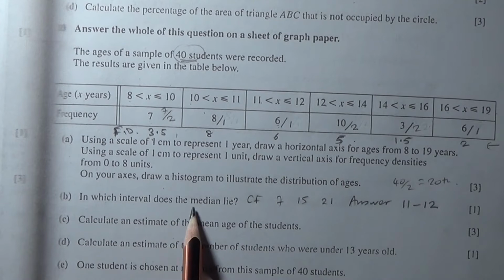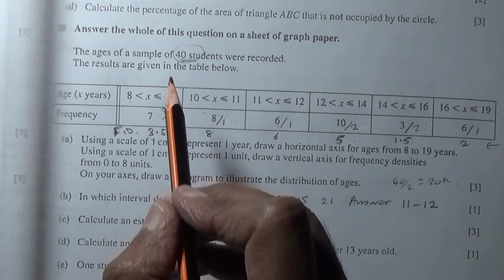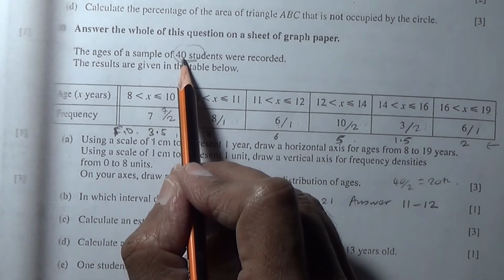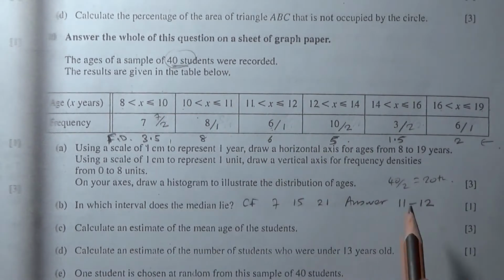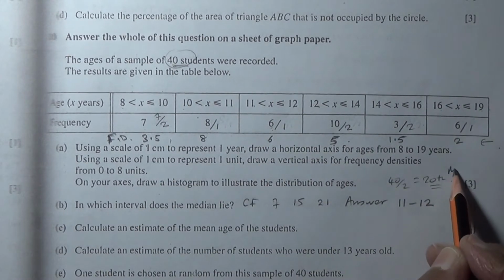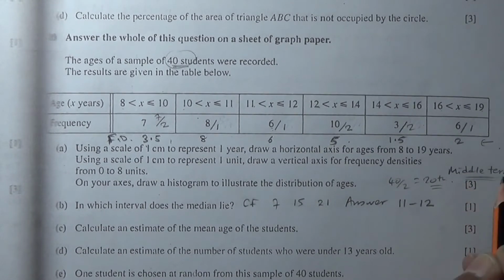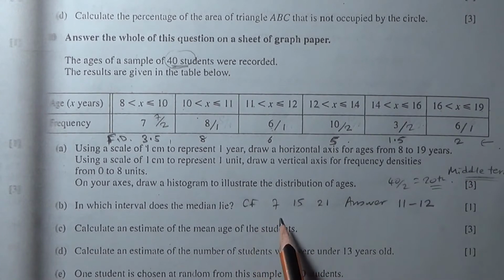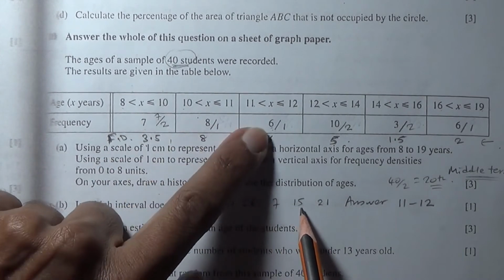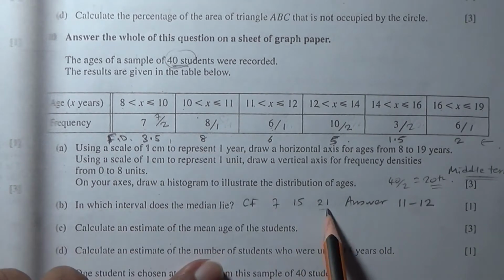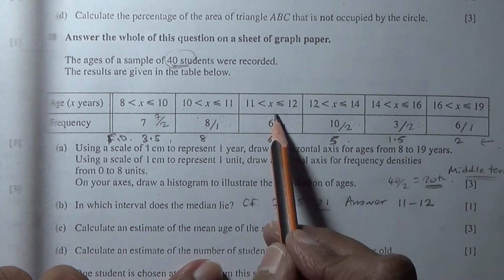In which interval does the median lie? Now for this we need to calculate the frequency densities and then look at the middle term. The total is 40 students here. You can divide that by 2 to get the middle term. 40 divided by 2 is 20, so the 20th is our middle term. This is where we're going to read the median. So if you calculate the cumulative frequency, you get 7 plus 8 is 15, 15 plus 6 is 21, and so on. But we need to stop at 21. Why? Because the 20th is covered by 21. So the median is going to be here.